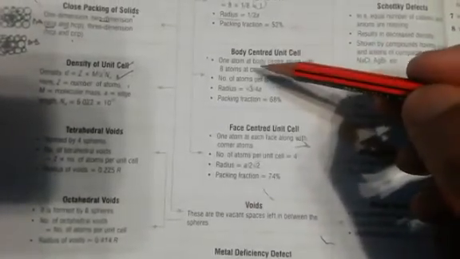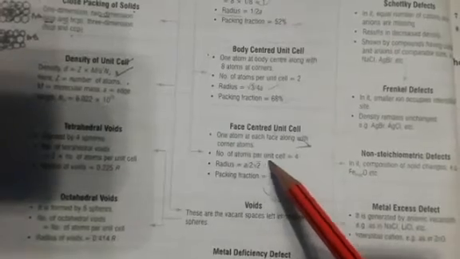The centered unit cell is divided into 3 types: body centered, face centered, and end centered. But there is not much information about end centered, so we need to study body centered and face centered in detail. In the body centered unit cell, there is 1 atom at the body center along with 8 atoms at the corners. The number of atoms per unit cell is 8 multiplied by 1/8, which is 1, plus 1 in the center, so 2. The radius is root 3/4 a. Sometimes a 1 mark question is asked on this. The packing fraction is 68%. Similarly, in face centered, there is 1 atom at each face along with the corner atoms. So the number of atoms per unit cell is 4.